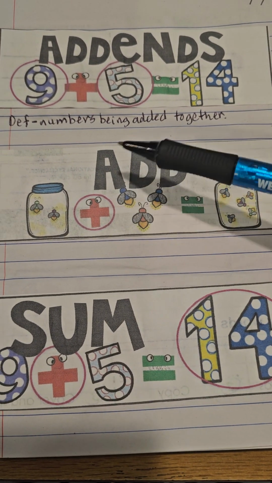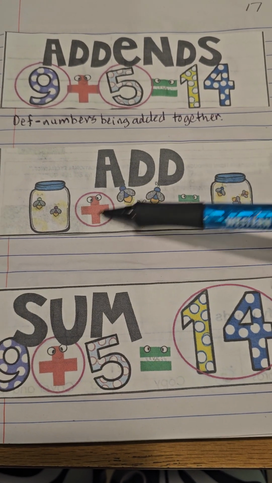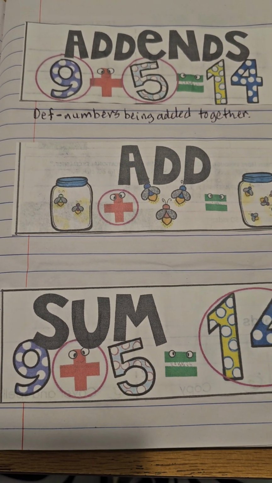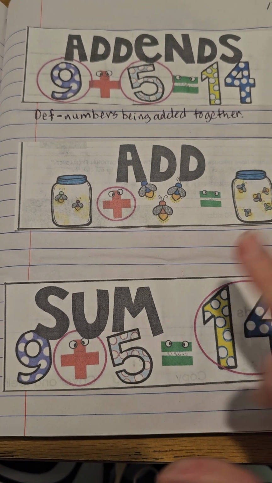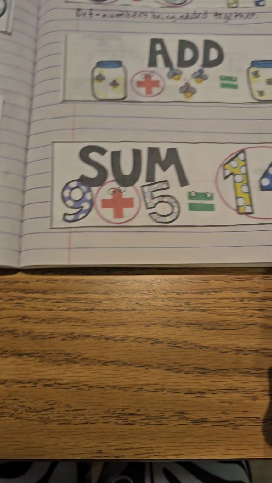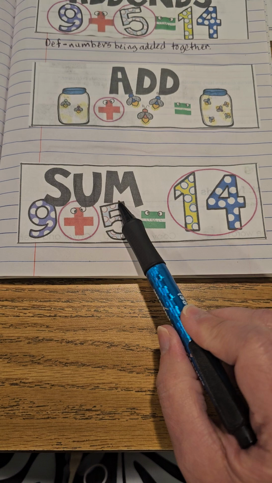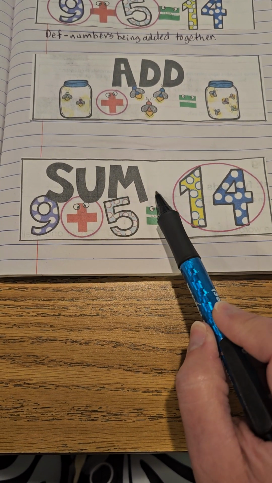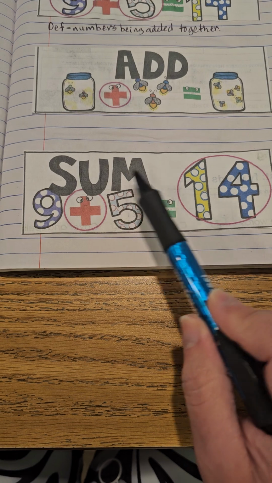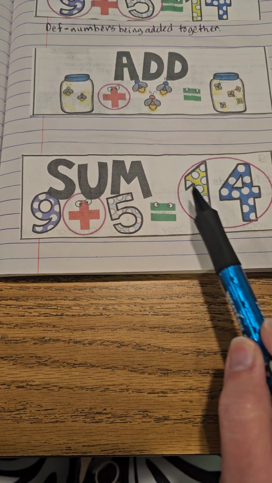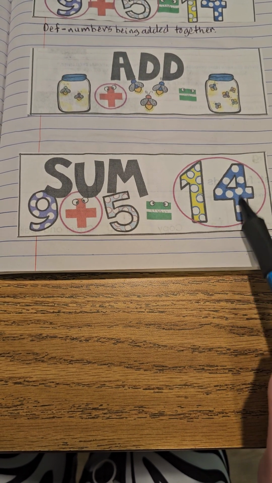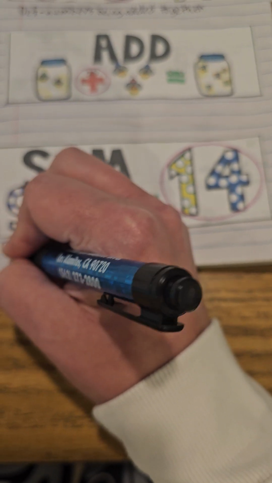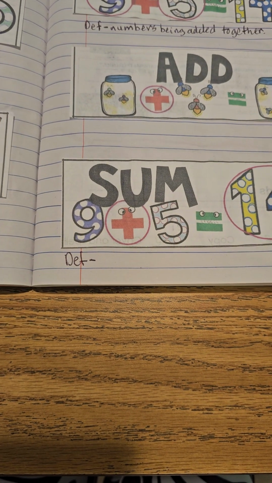And the next vocab word is the plus sign. That's what it looks like. Now the word sum, S-U-M, not the word S-O-M-E, that's also pronounced sum, but S-U-M is the answer to an addition problem. So we're going to write that. Put D-E-F underneath for definition.